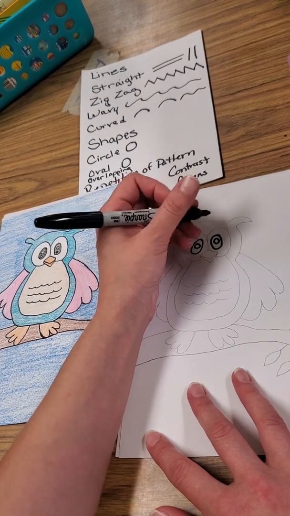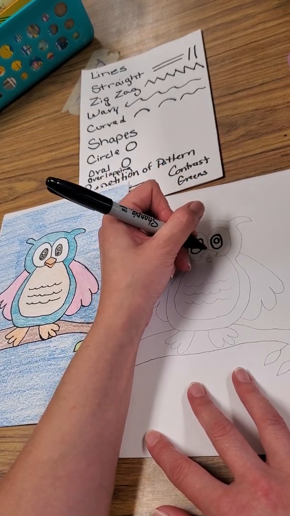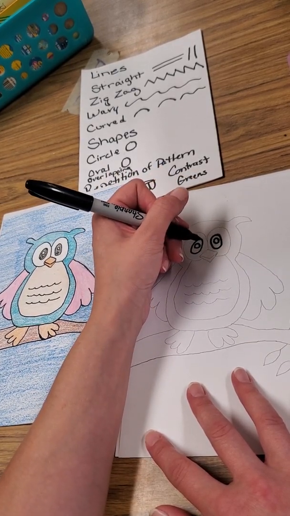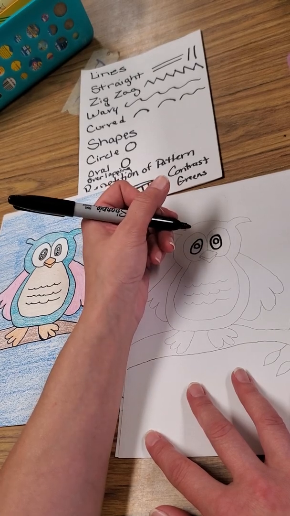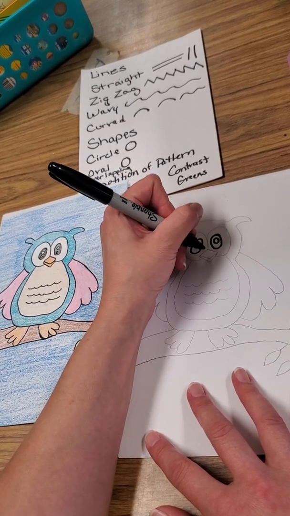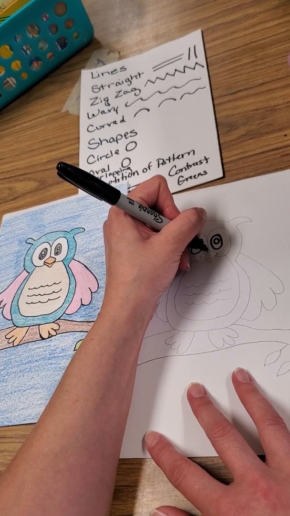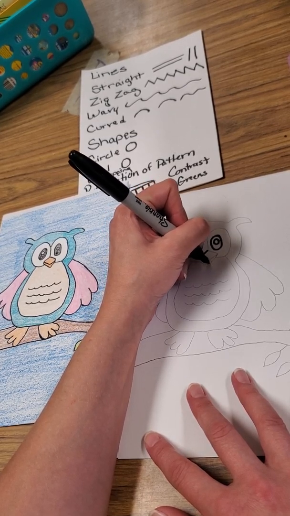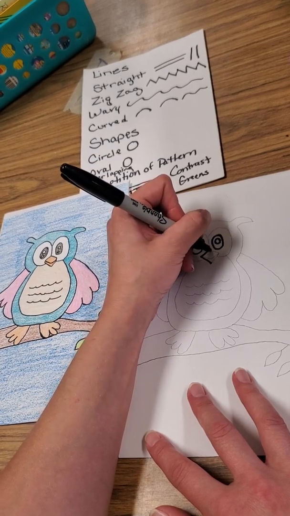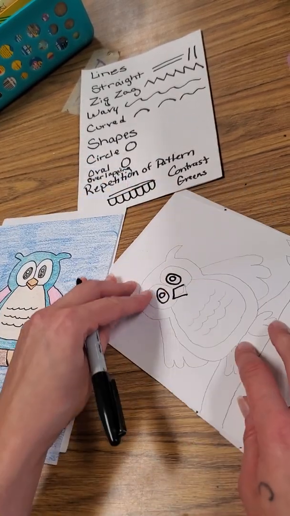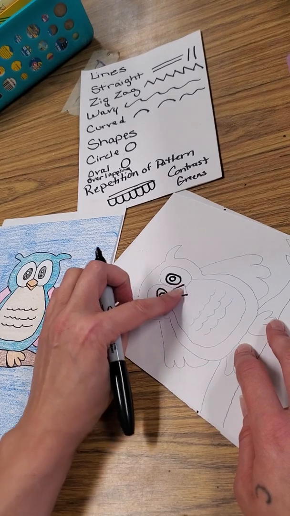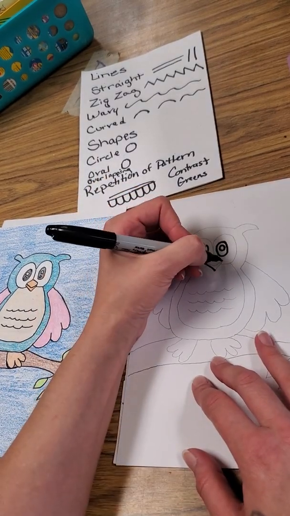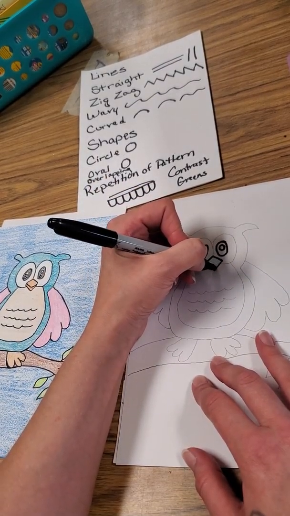Then you're going to draw your beak. Or what was it? Their bill, as they call it, instead of a beak. So basically, if you were to turn your paper sideways, you're going to draw a square. When you turn it this way, it's more like a diamond.